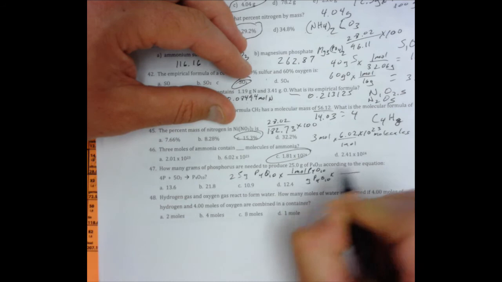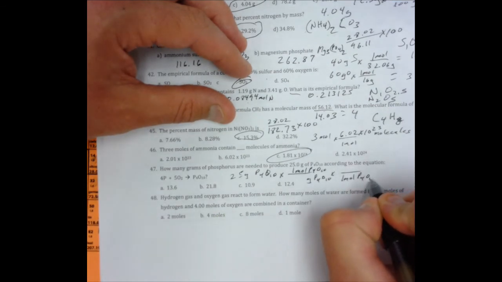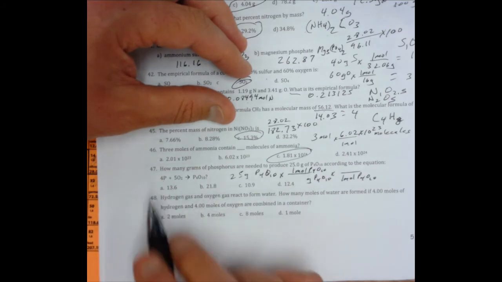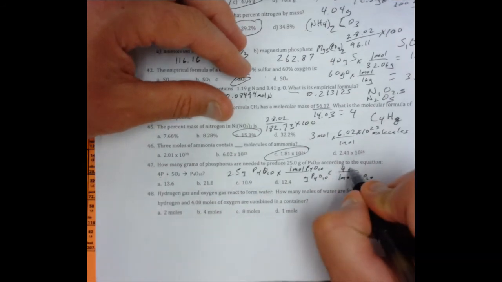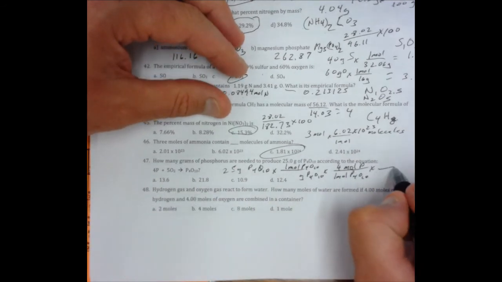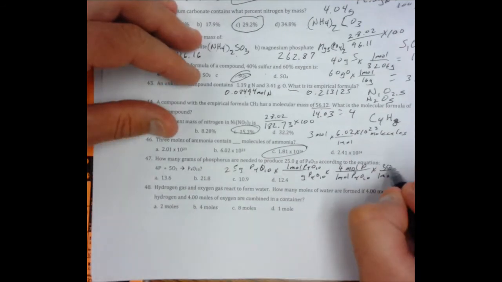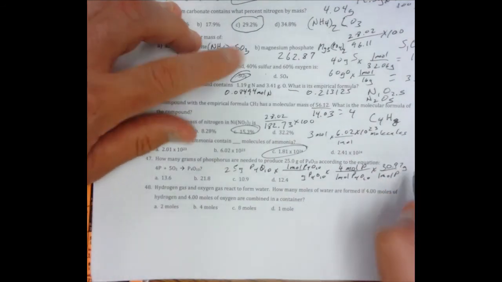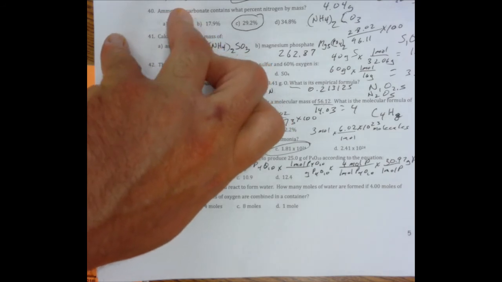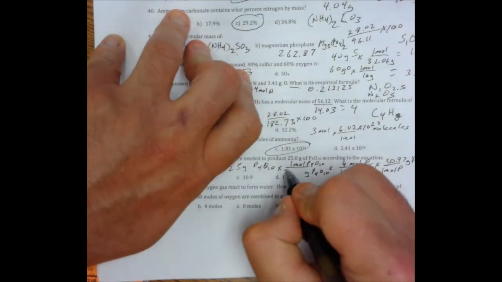And from the equation, every 1 mole of P4O10 requires 4 moles of phosphorus, and every 1 mole of phosphorus is 30.97 grams of phosphorus. 4 times 30.97 plus 10 times 16. It's 283.88.